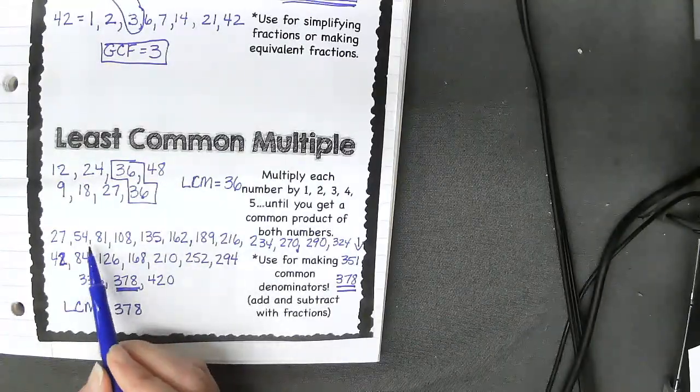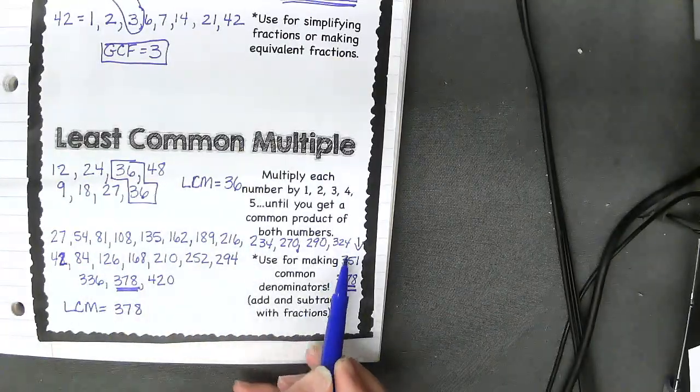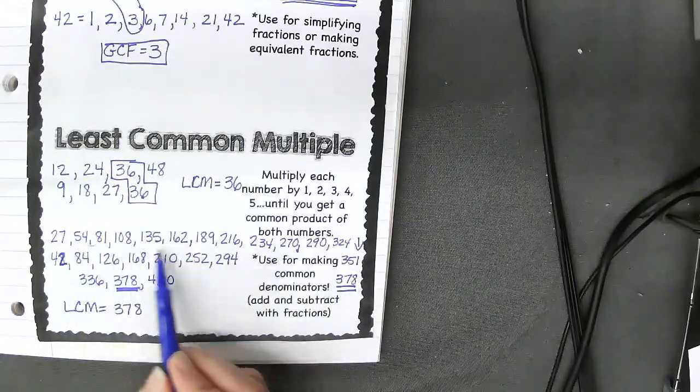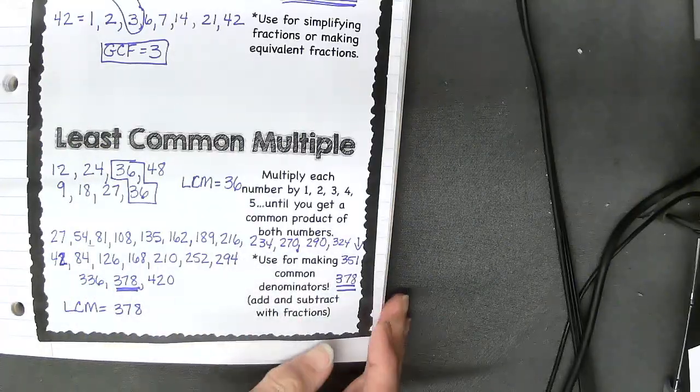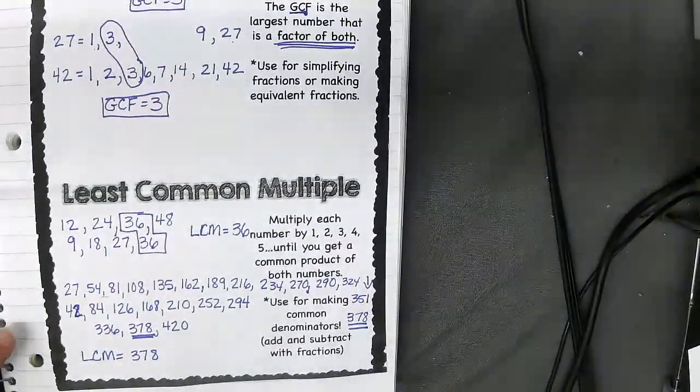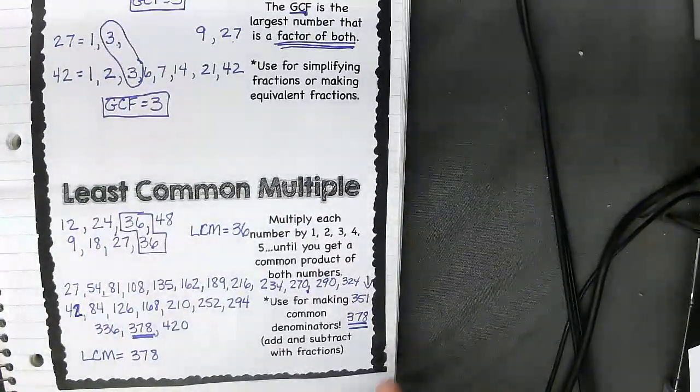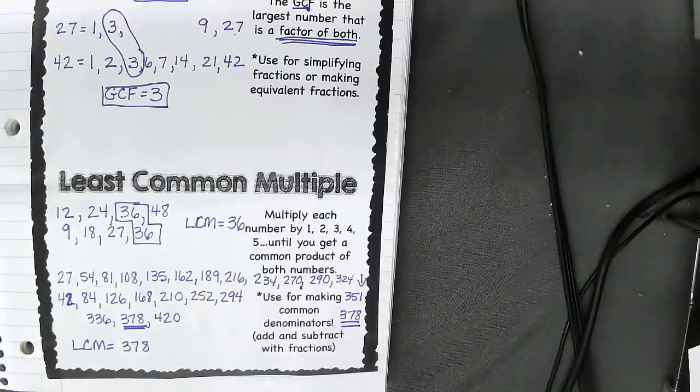Okay? This was a long, laborious job of listing out these numbers. Okay? So I'm going to give you an easier way to figure that out on your next page. So finish writing that down and then turn your page.